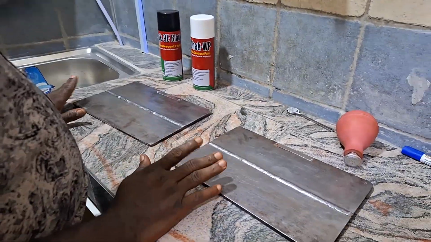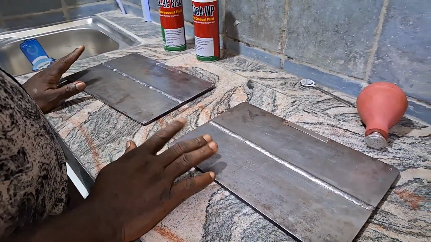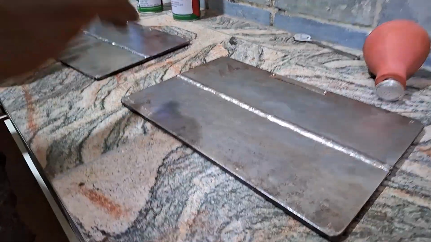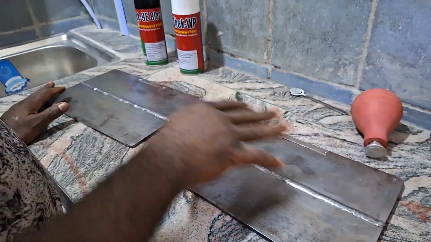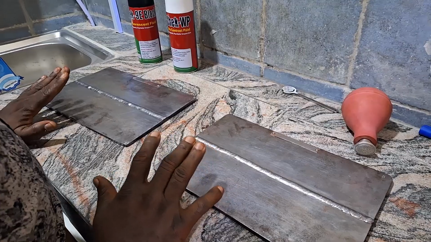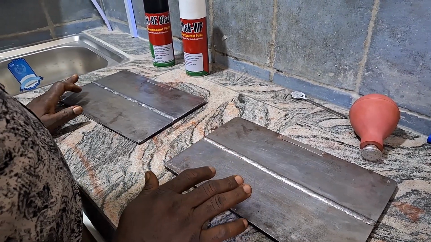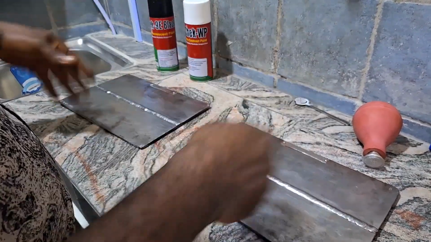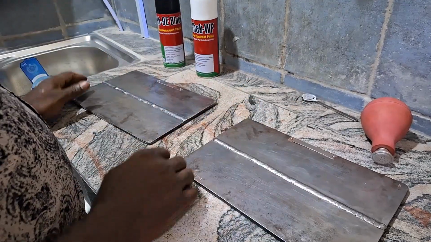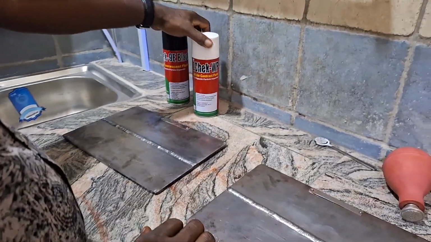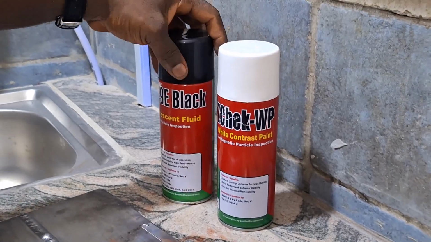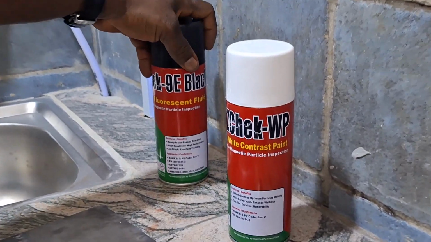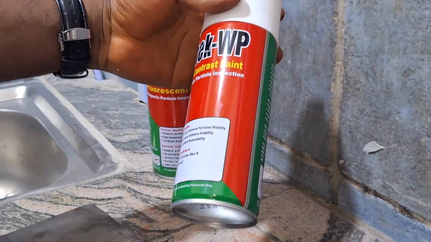Now we'll just look at a brief explanation. This is not a detailed demonstration of the MPI methods and the techniques. It's just to show you an overview of it. So for the wet visible, you normally would have your contrast, which is your white.